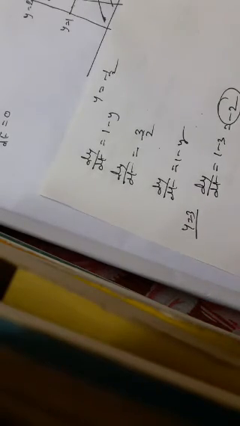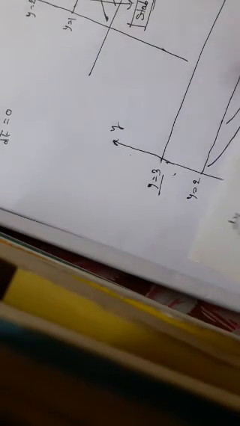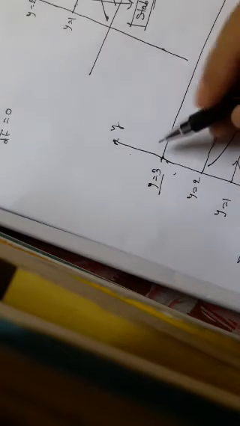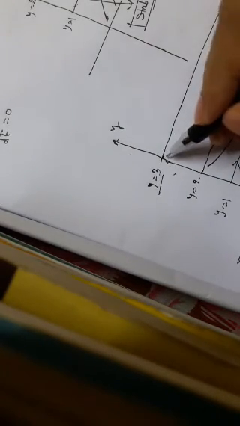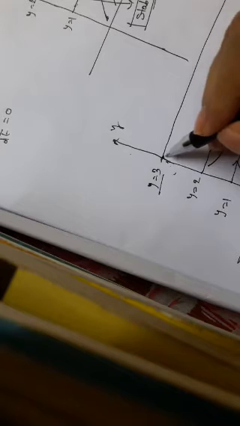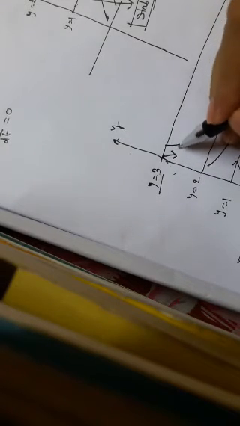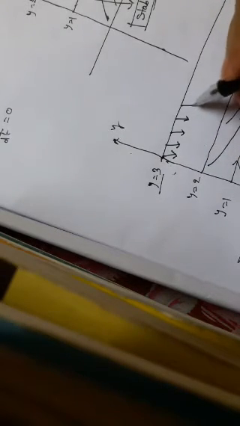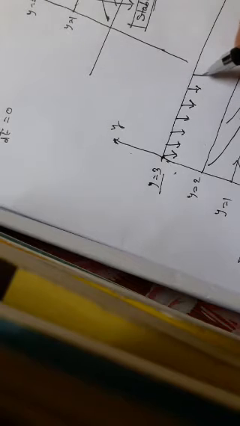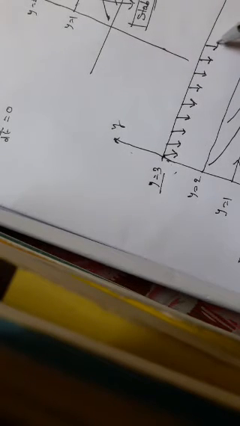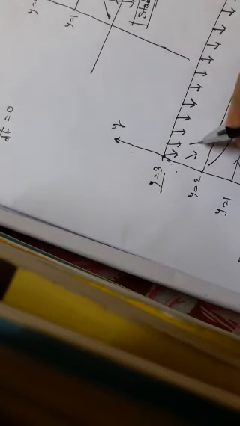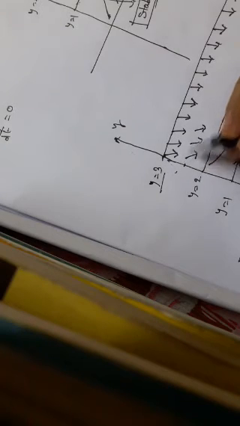So the picture of the slope field will be like this. This is also moving towards the steady state solution, that is y equal to 1. At this point 2.5, it also moves towards the steady state solution.